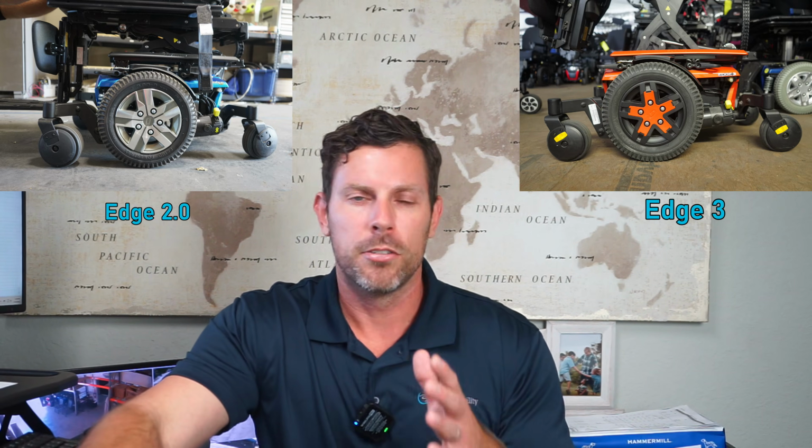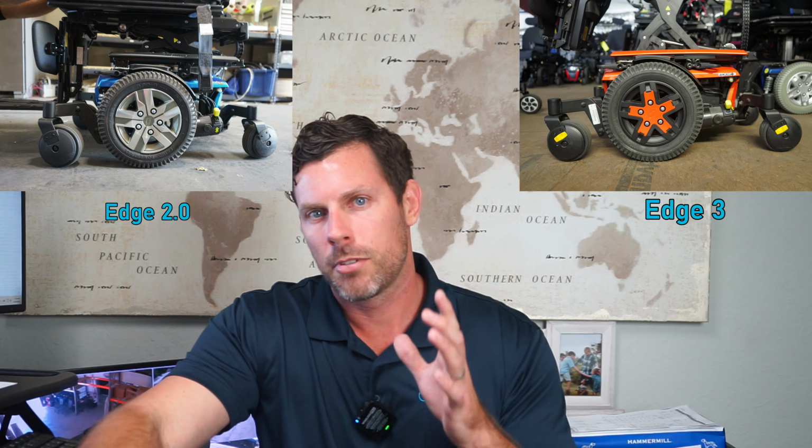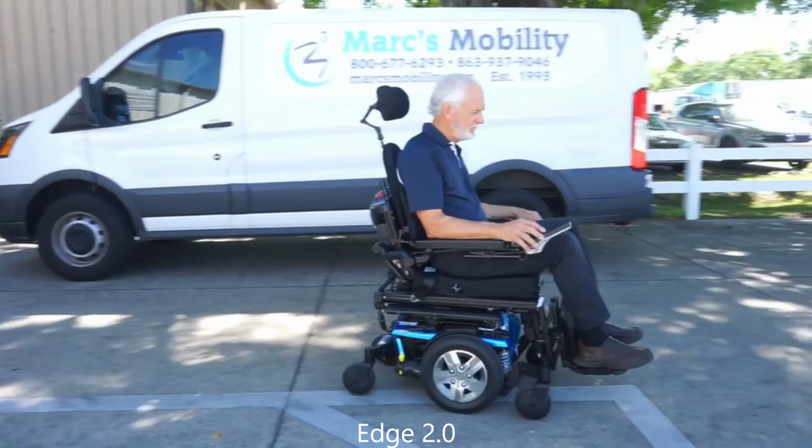So now we're going to break down the mid-wheel drive configuration units. These units are going to consist of a Quantum Edge 2.0, a Quantum Edge 3, the Quantum Stretto, and the Quantum Edge HD. Now I'm going to go ahead and start with the 2.0. The 2.0 and the Edge 3 are going to be similar looking units. If you looked at the two of them as a novice user, you would not notice much difference in these units, but there are going to be some small differences. They're both mid-wheel drive.